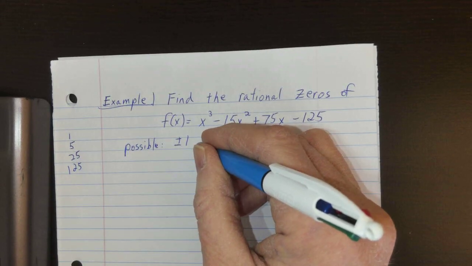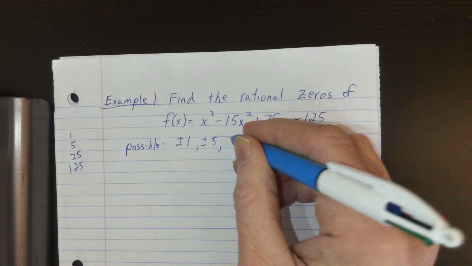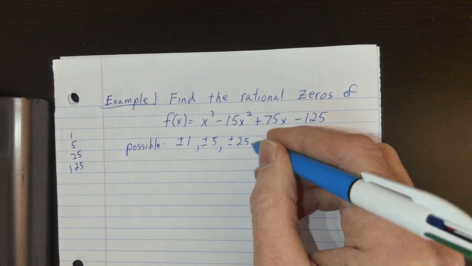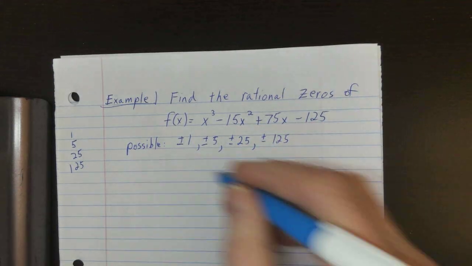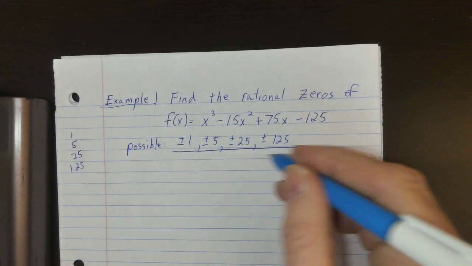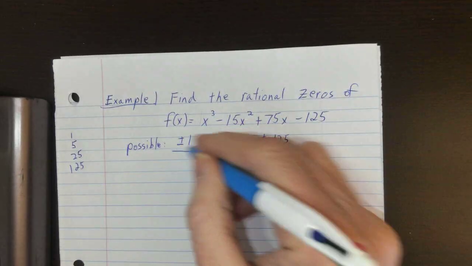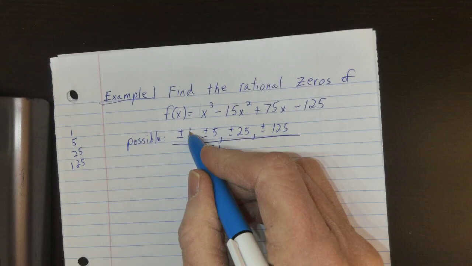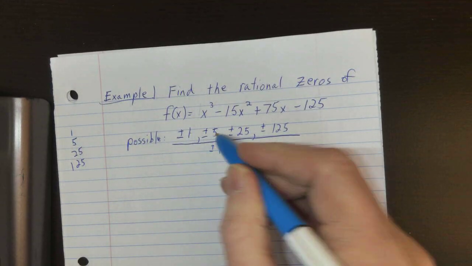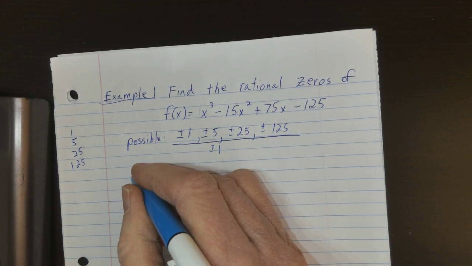So negative 1, positive 1, plus or minus 5, plus or minus 25, and plus or minus 125. And the lead coefficient is 1 over plus or minus 1, so we don't have to do anything special there. We're going to see which one of these might work.